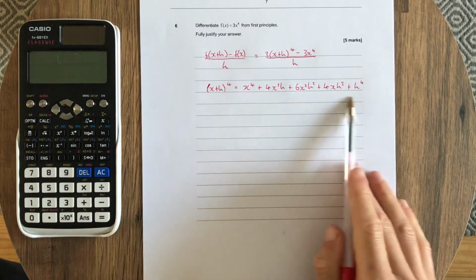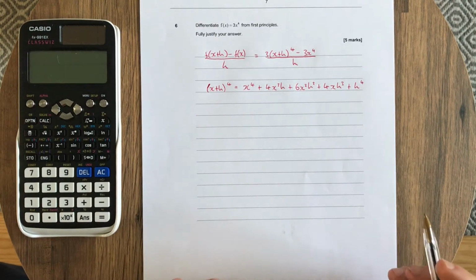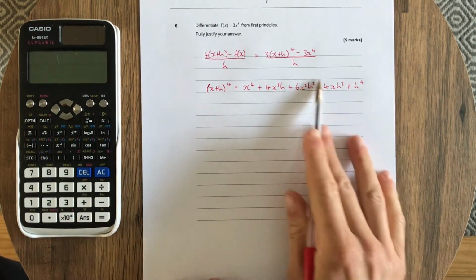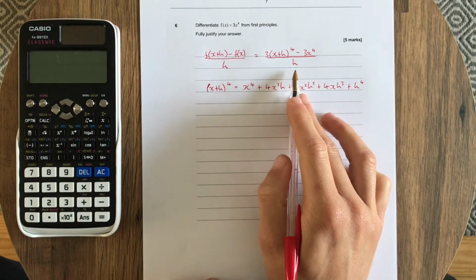So we're going to look at then substituting what we've got here into that, and then we're going to have a go at then simplifying this as best we can. So if I substitute this into there, that is going to give us 3 lots of this, take away this, over h.